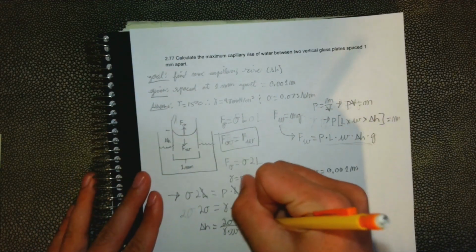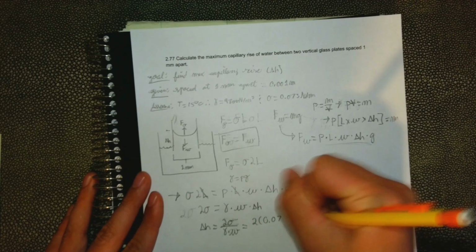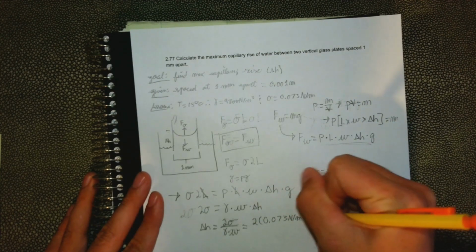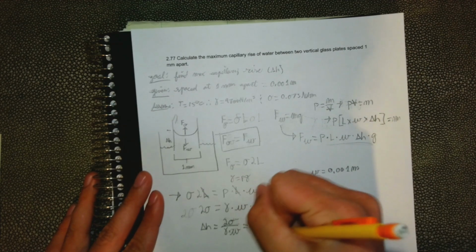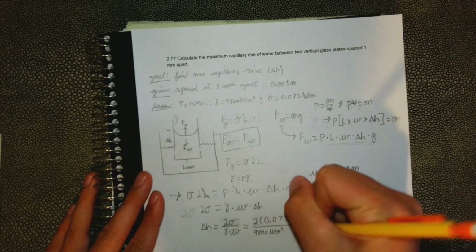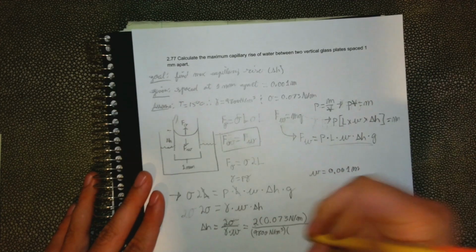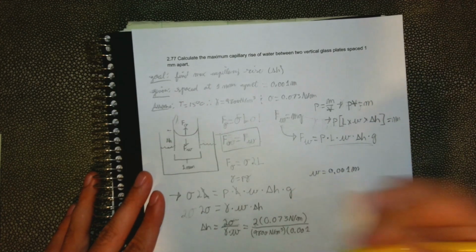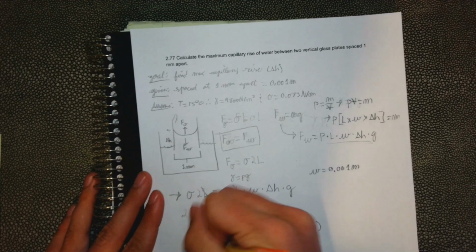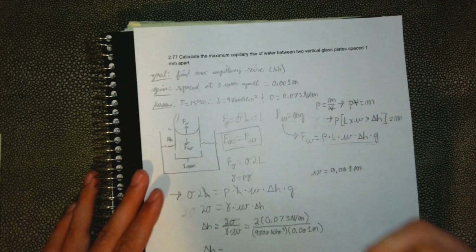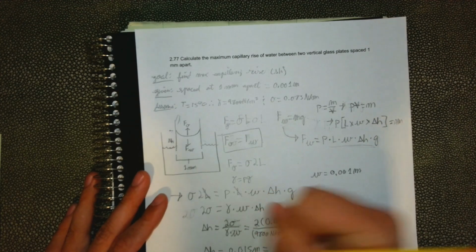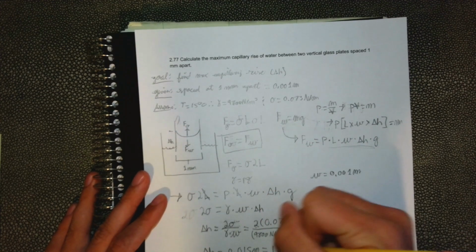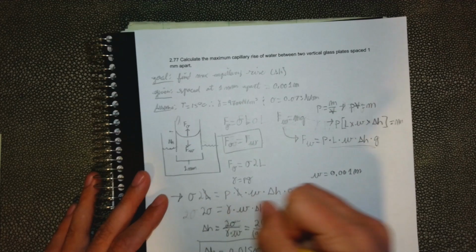So this will equal 2 newtons per meter over specific weight, 900, times width, 0.001 meters. Change in height, if you put that in the calculator, we'll get 0.015 meters. Multiplied by 1,000, it's 15 millimeters. So the max capillary rise will be 15 millimeters.